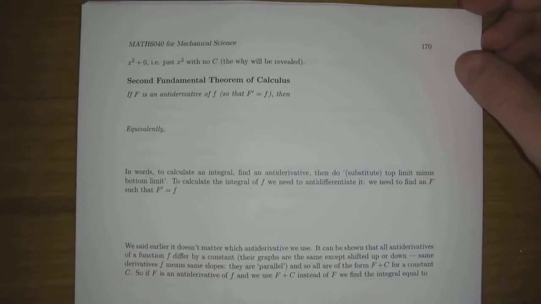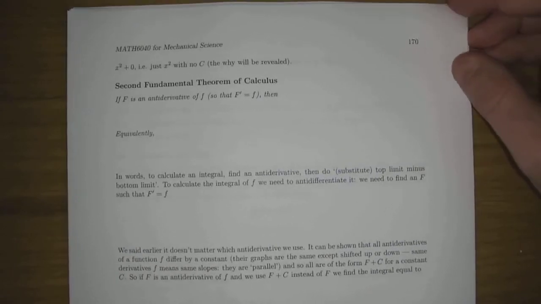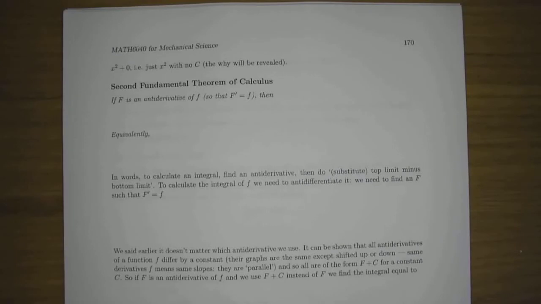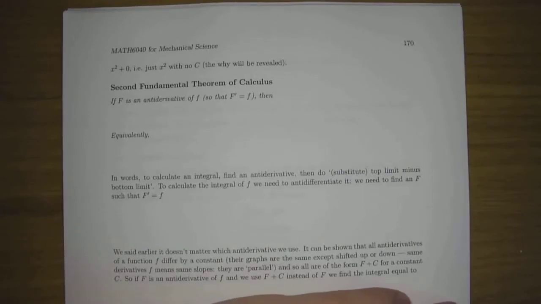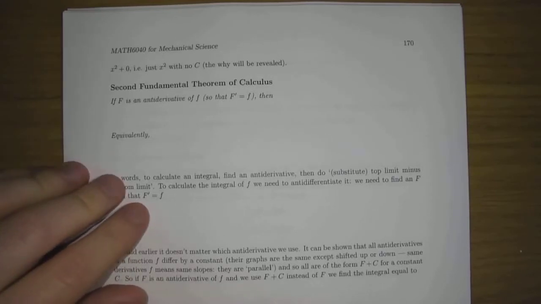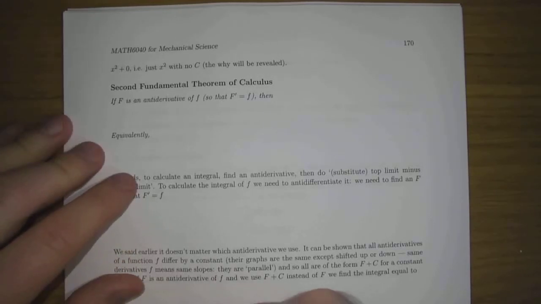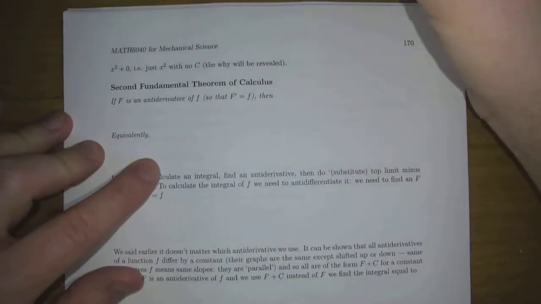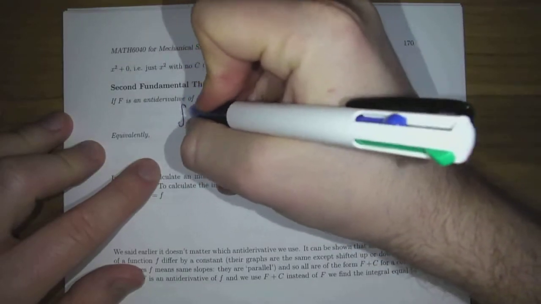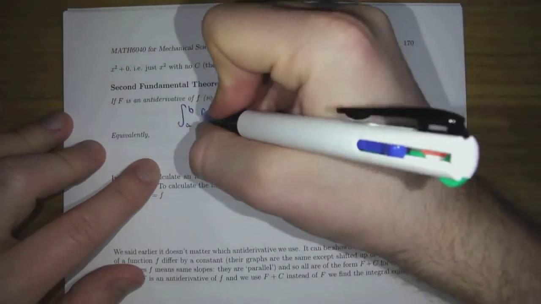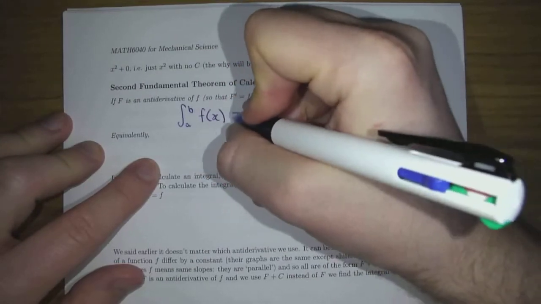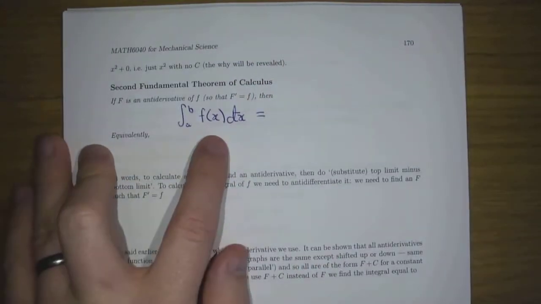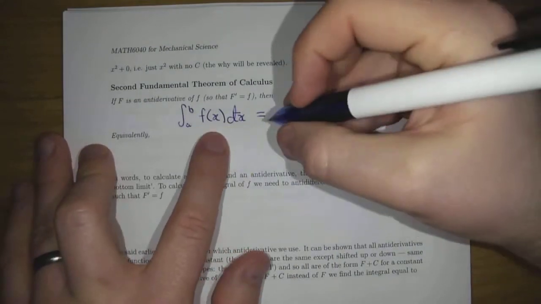I think we're going to see at some stage why we can forget about this c if we're integrating. So what do we have here? This says that if big F is an antiderivative of little f, then the integral from a to b of f of x dx is calculated by anti-differentiating f of x.